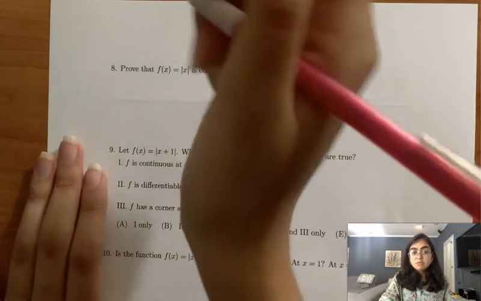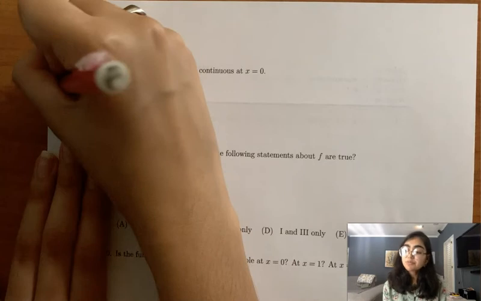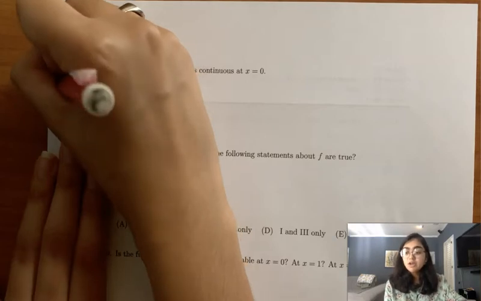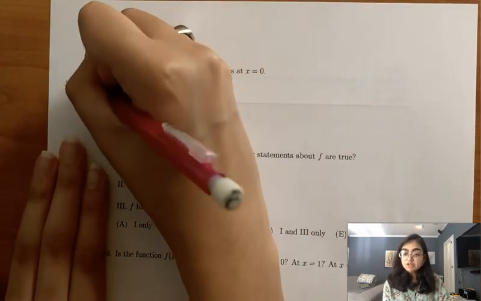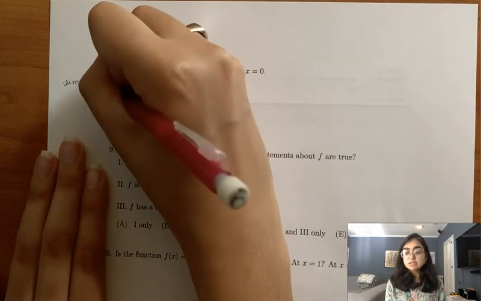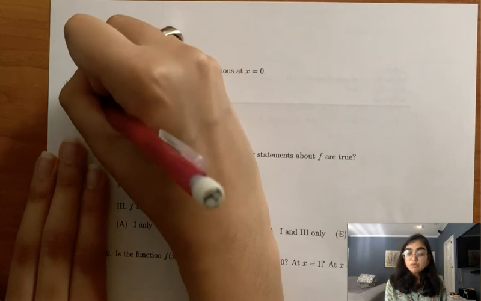The first problem, number 8, asks us to prove that f of x equal to the absolute value of x, that's our function, is continuous at x equals 0. So we're trying to prove that this function is continuous at this point. First, let's talk about the definition of continuous. The definition of continuous is that the limit of that function with x going to that point is equal to that function at that point. So what you're going towards should equal what's actually there.